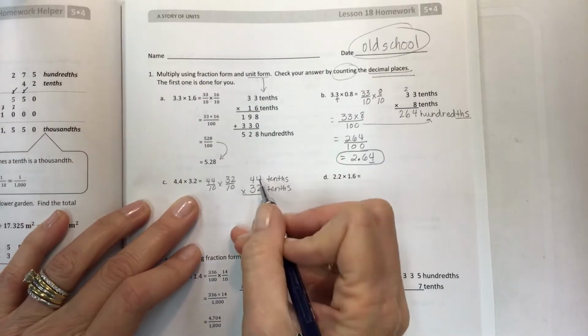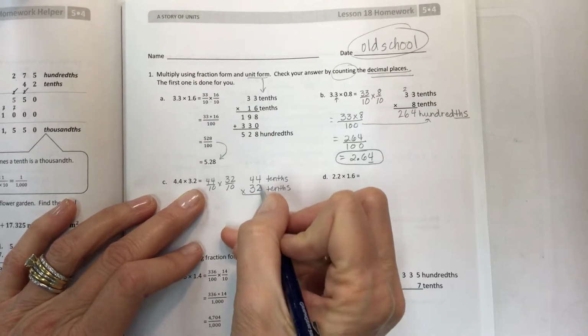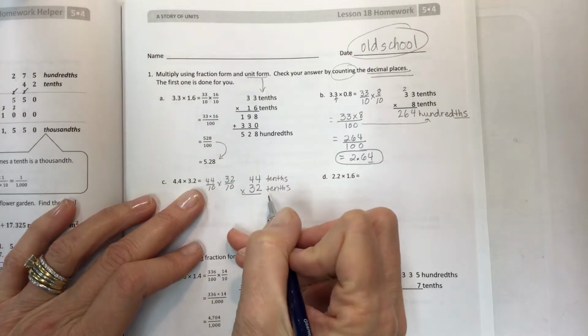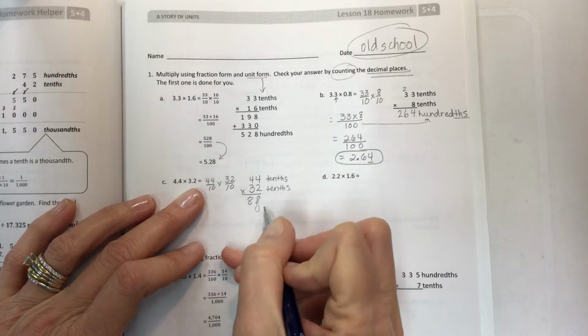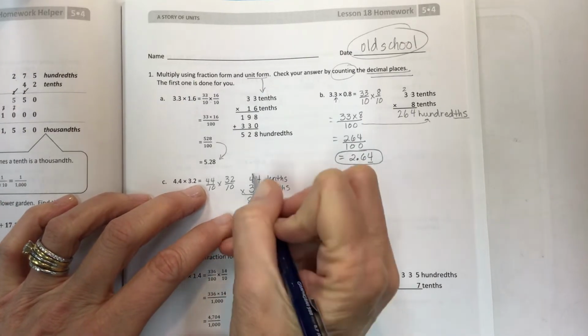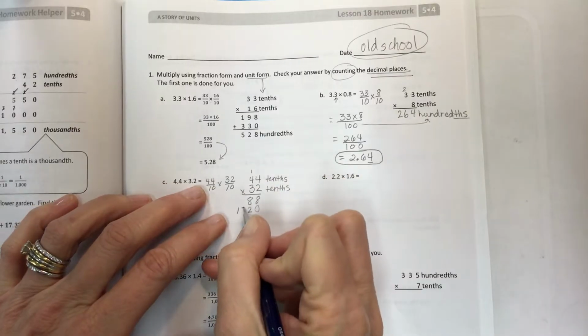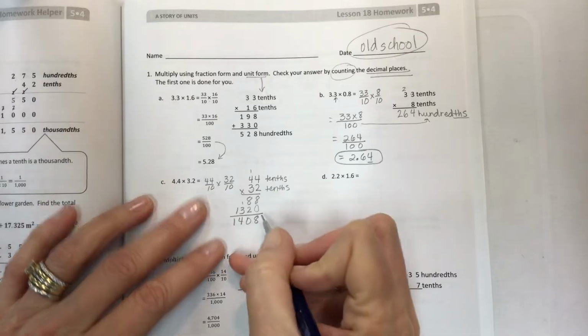And you can do it in any order, but I'm just doing 44s first, so that's what's on the top. Now multiply using the standard algorithm. 2 times 4 is 8, 2 times 4 is 8. Hold this spot with a 0 or move over to the tens place. 3 times 4 is 12, carry the 1, then we have 12 plus 1 is 13. Add these up. Don't forget your regrouping.